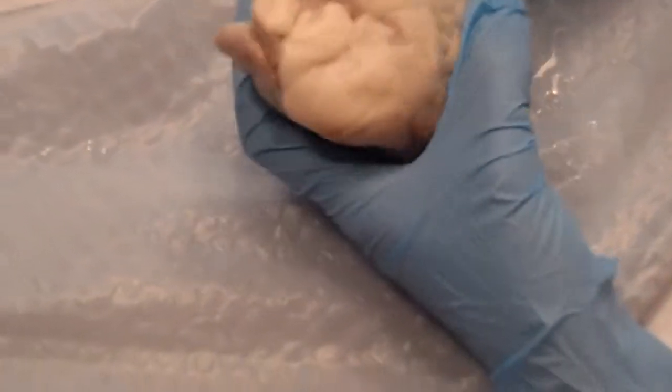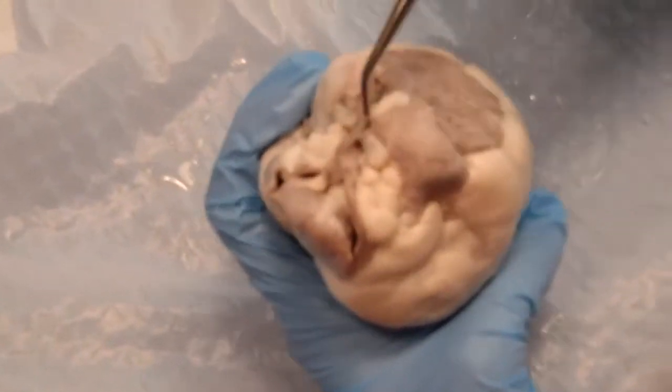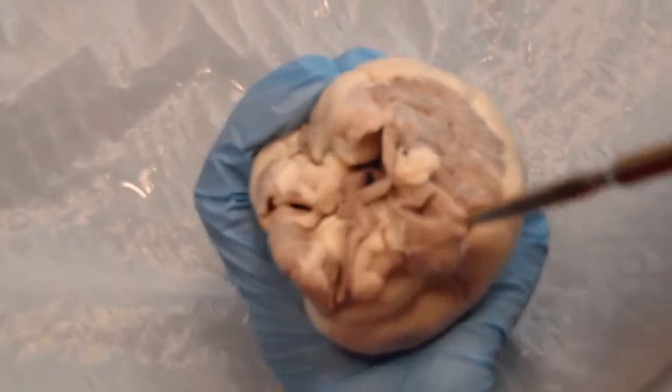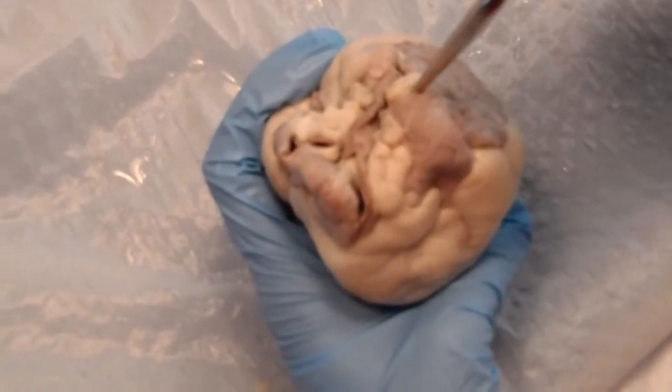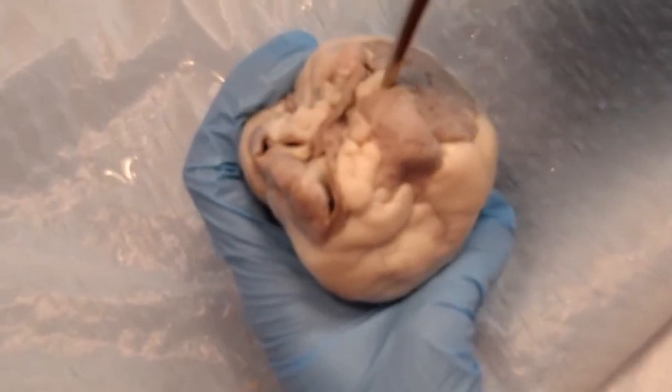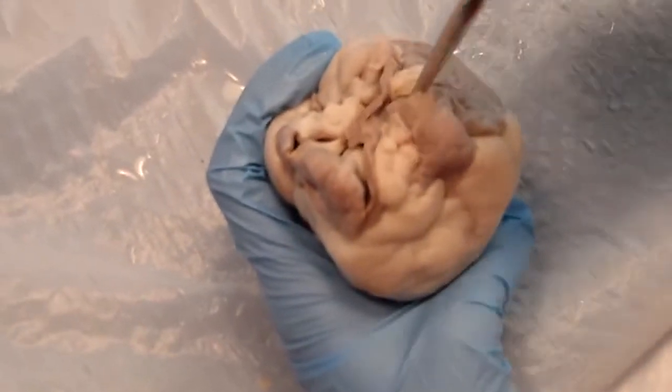Then we have the pulmonary trunk, and that's this part right here. You can see I can stick my probe also right inside that one. And the pulmonary trunk basically routes the blood to the lungs so that things like gas exchange can occur.